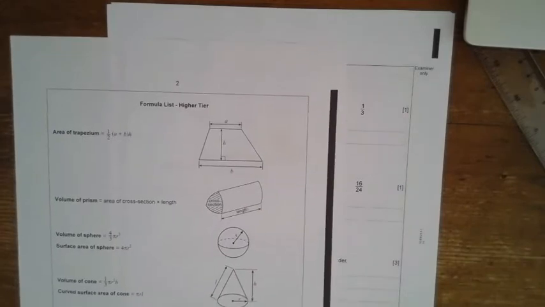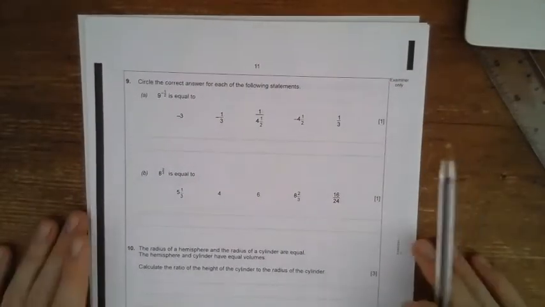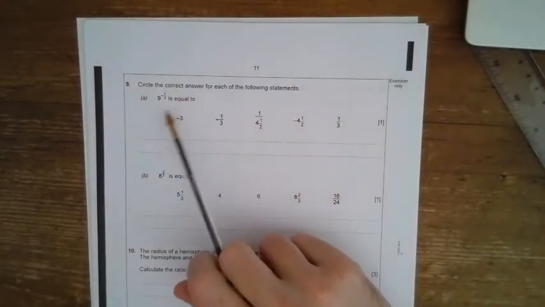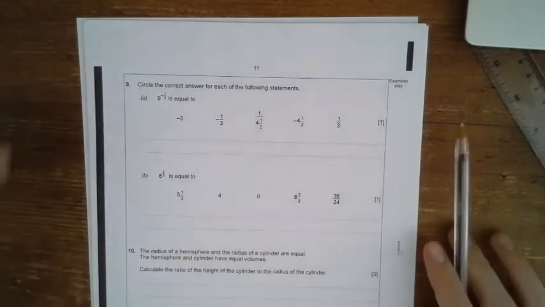We've got a formula list here which we may or may not use. It depends on what questions come up. Okay then, so the first question of higher says, circle the correct answer for each of the following statements. 9 to the power of minus a half is equal to.